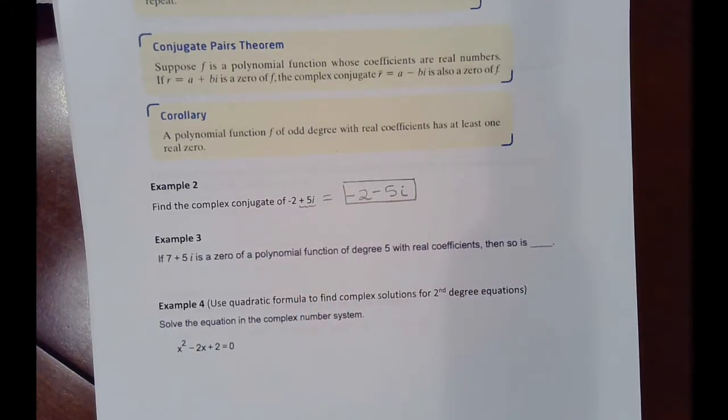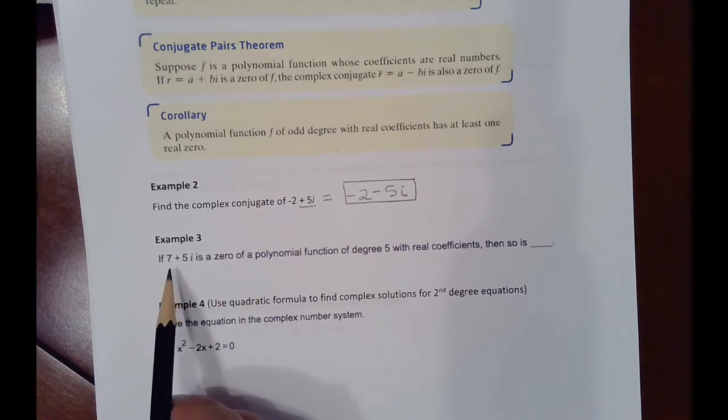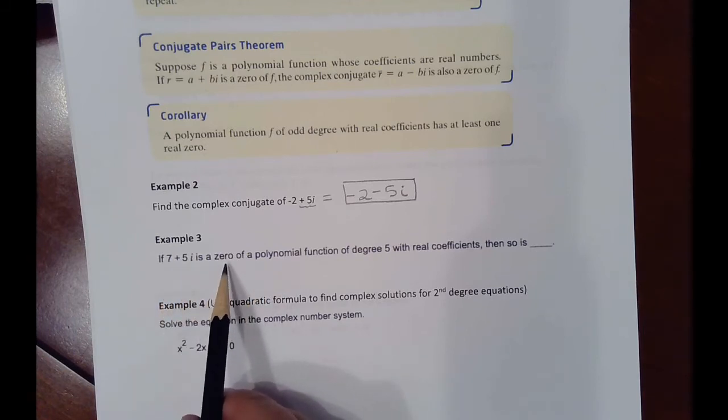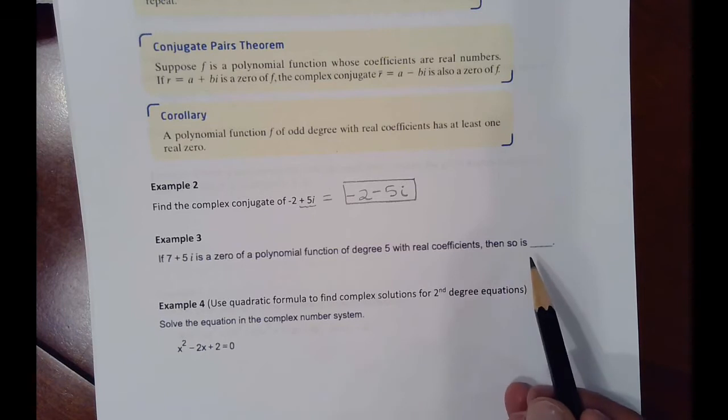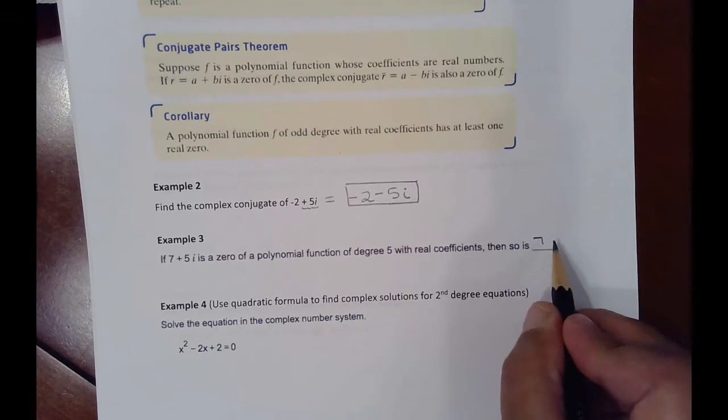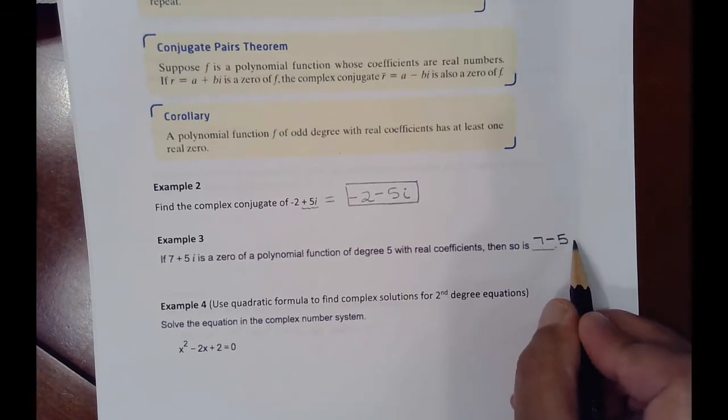Okay, and number 3, if 7 plus 5i is a 0, if 7 plus 5i is a solution of a polynomial function of degree 5, the degree really doesn't matter, with real coefficients, then so is 7 minus 5i.